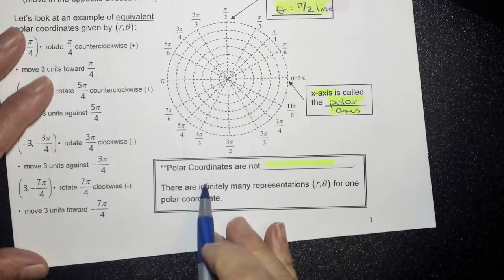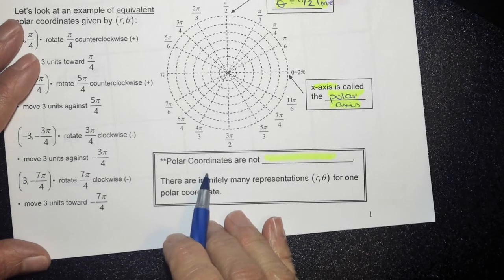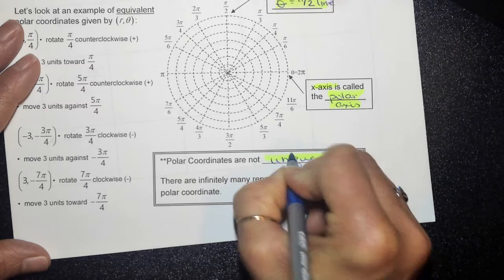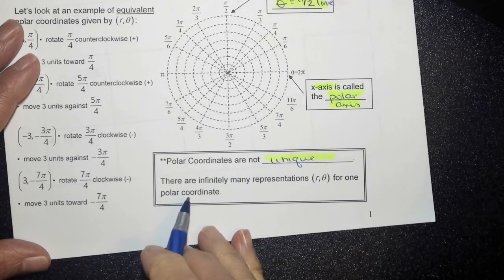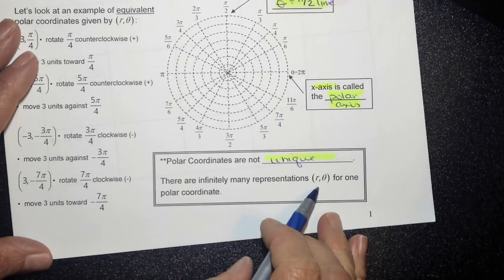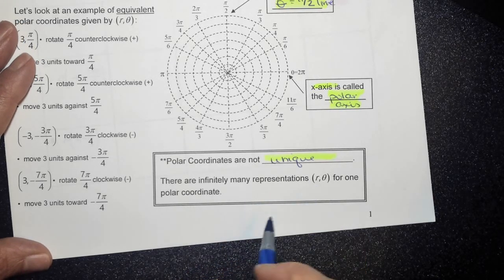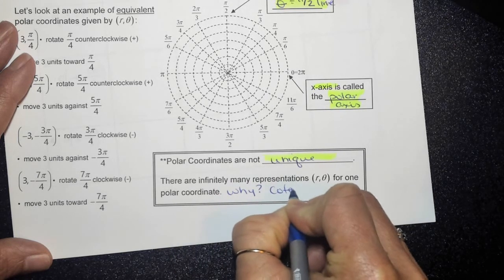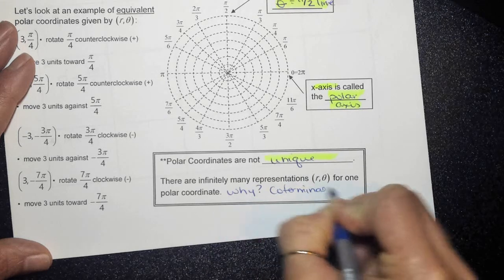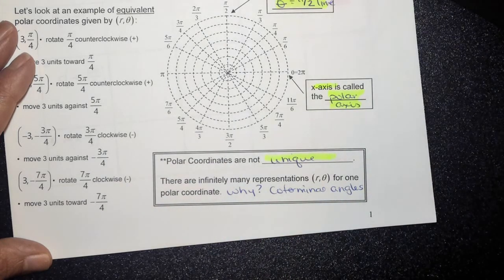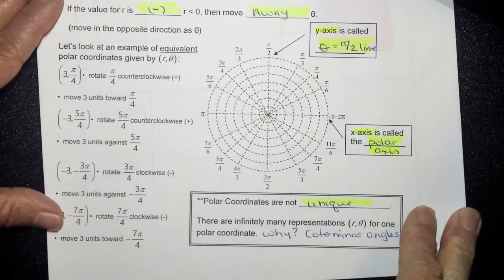One thing you need to keep in mind is that polar coordinates are not unique, and I'm about to show you this. There are an infinite number of representations of r, theta for one polar coordinate, because we have coterminal angles. If you remember coterminal angles from the very beginning of the year, this is why we have multiple representations. We're going to plot just a couple of these, but you'll get the idea of what's happening.